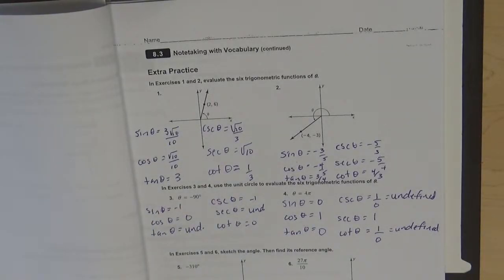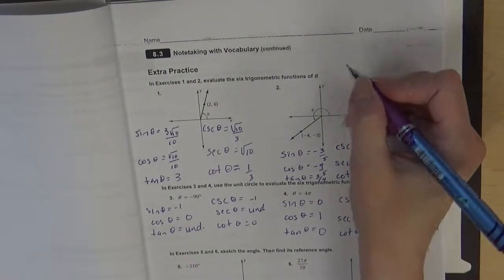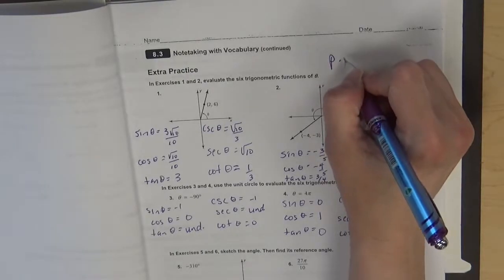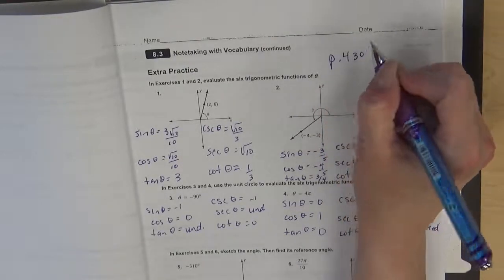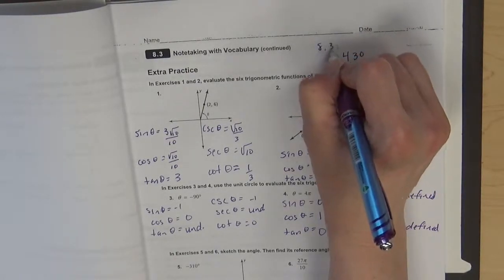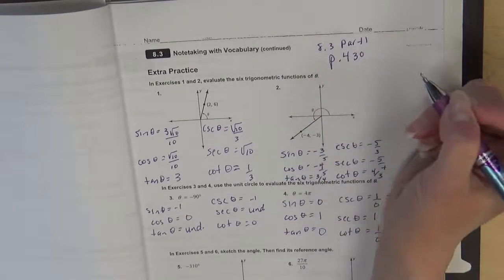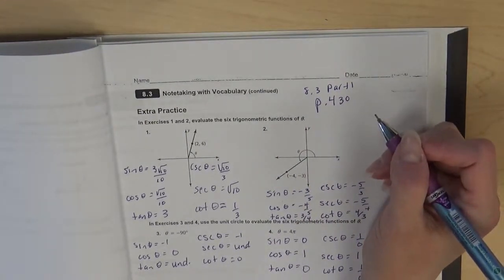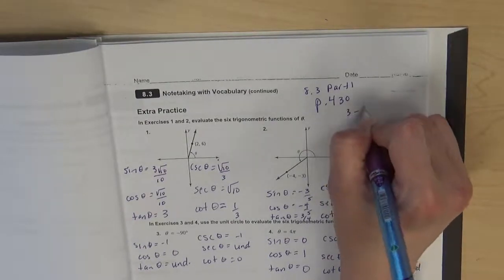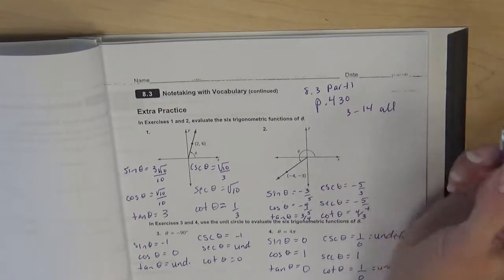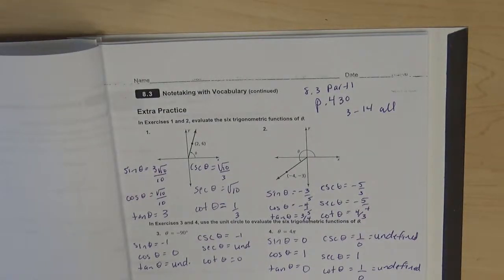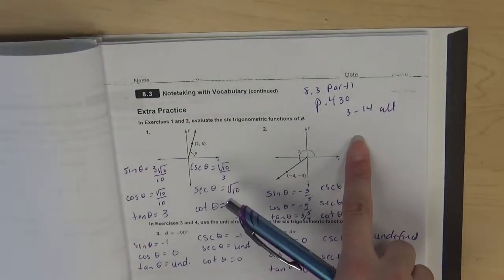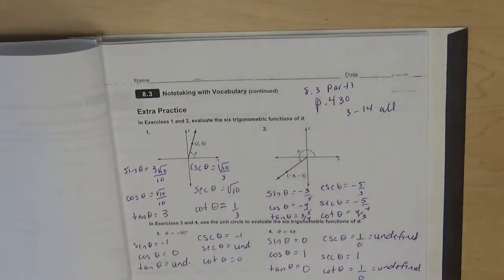So your assignment is going to be page 430, and this is 8.3 part 1. Page 430, problems 3 through 14 all. Okay, so just see me about checking even answers with my textbook, and this is what you need to do for the first part of section 8.3, page 430, 3 through 14 all.